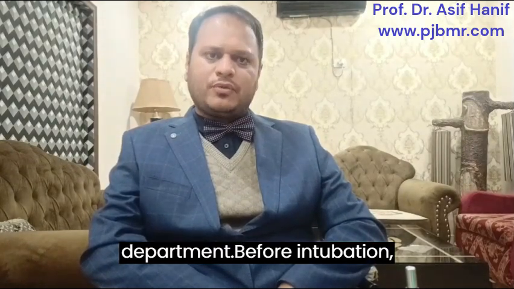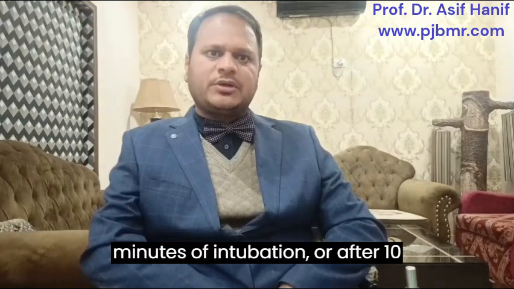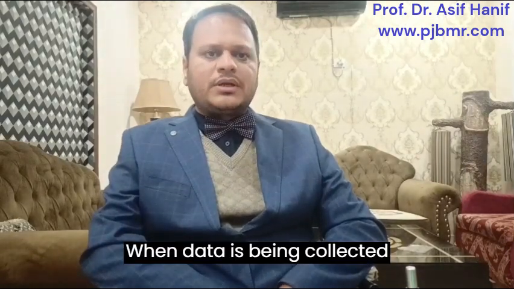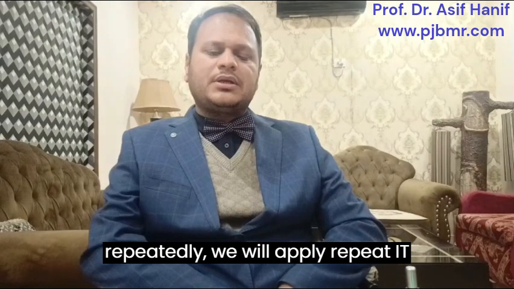This kind of example is usually applied for the people working in the anesthesia department. Before intubation, at the time of intubation, after 5 minutes of intubation, or after 10 minutes of intubation or induction. When data is being collected repeatedly, we will apply repeated measurement ANOVA.